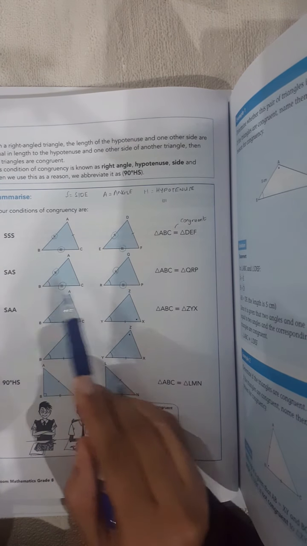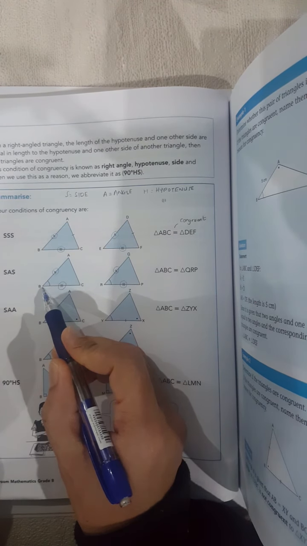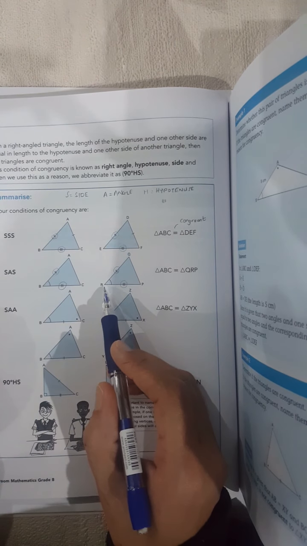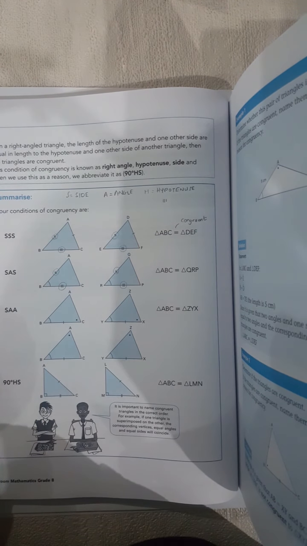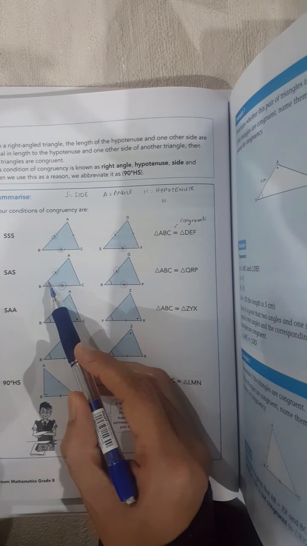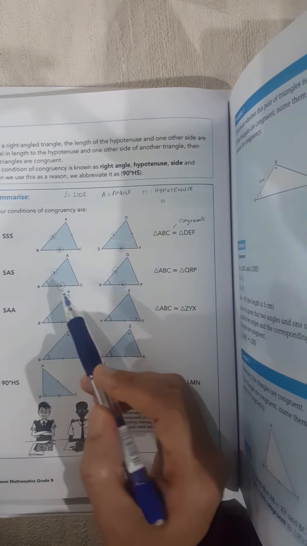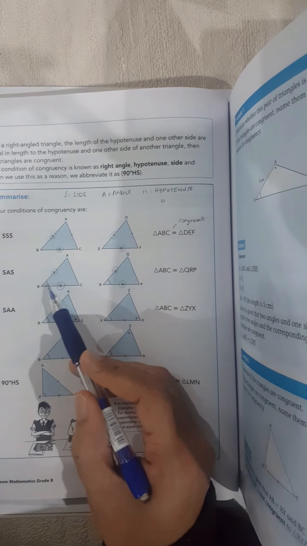And there's one more thing that's equal. When you see a shape that has 1 line like this, or 2 lines, or 2 dots, it's telling you that angle B is equal to angle R. So what do we have? We have a side, an angle, and a side. Side, angle, side. Now notice in this one, the angle is in the middle of the 2 sides.